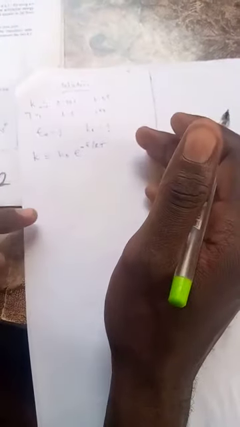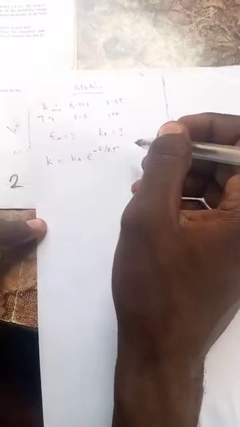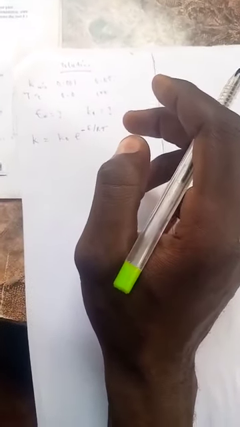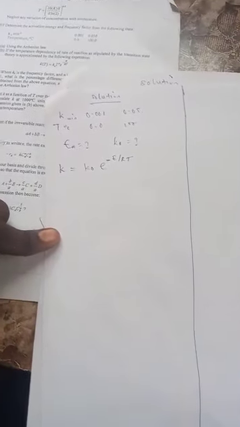Now we know that for us to solve this, since we have 2 values, we have 2 methods where we are going to solve this problem.